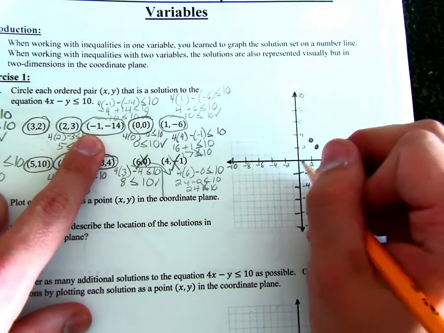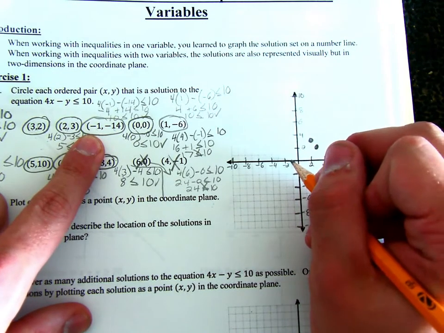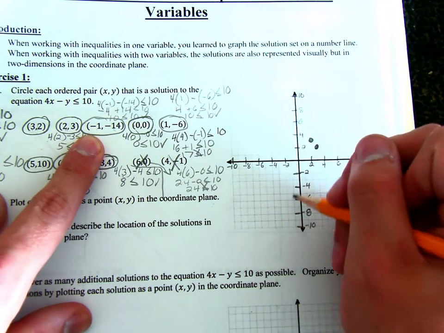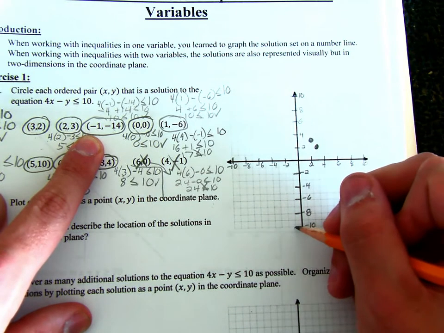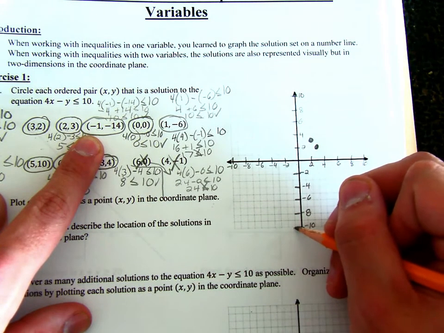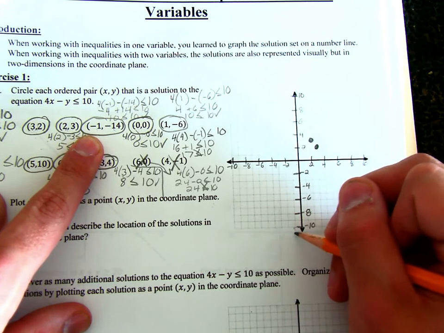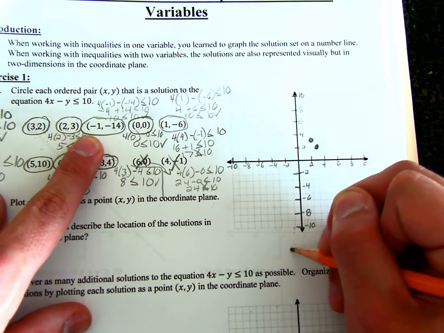So I go negative 1, negative 14. So I have negative 1. Go down to about negative 14. So that's negative 10, so then I have to go a little bit off the graph here. So I'm at negative 1, negative 14. So 1, 2, 3, 4. So about there.